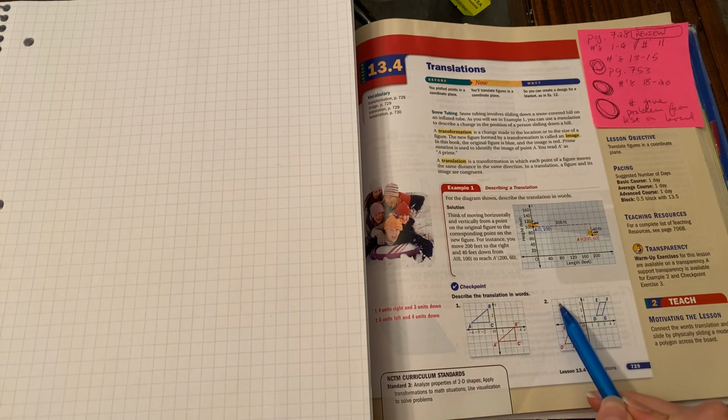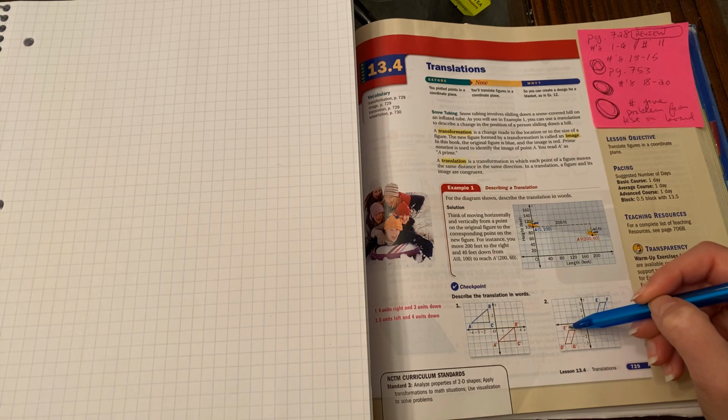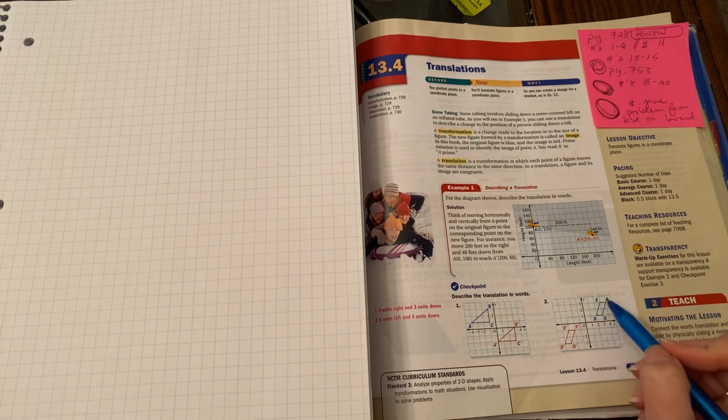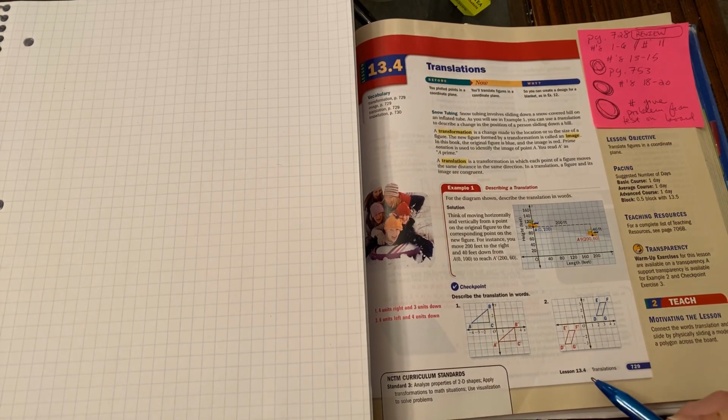And now that I've walked to the left 6, how many times did I have to go down? 1, 2, 3, 4. So how do I describe this translation? I took every point 6 units to the left and 4 units down.